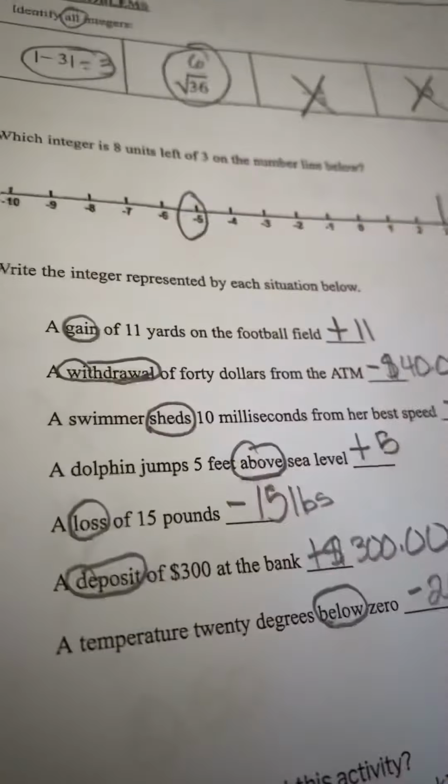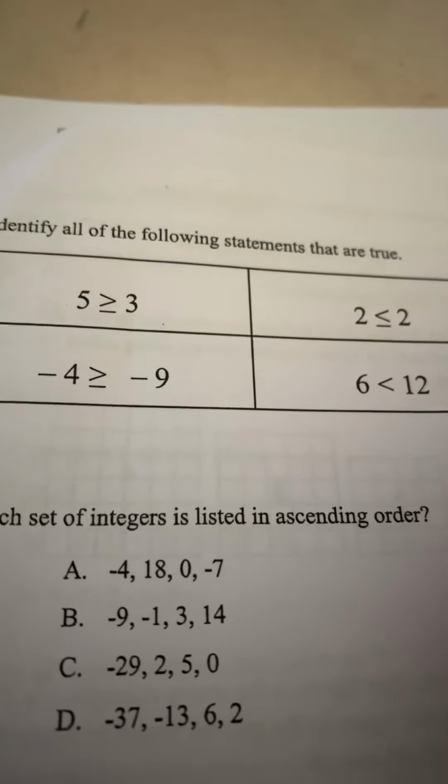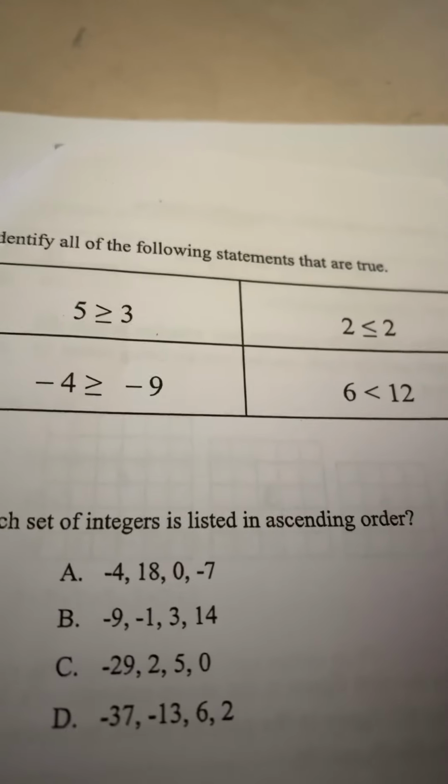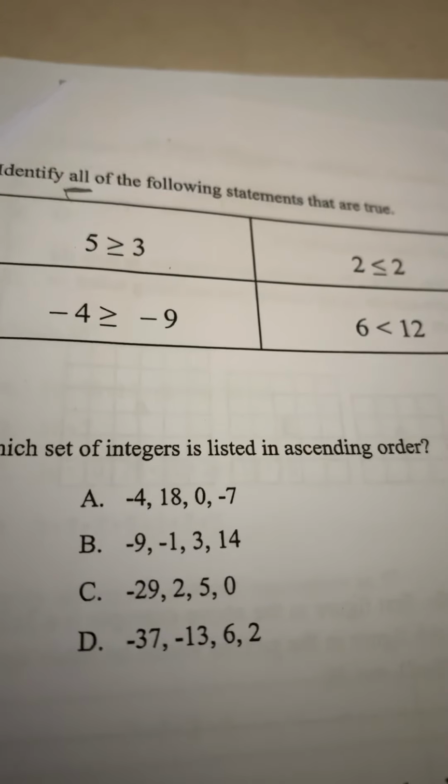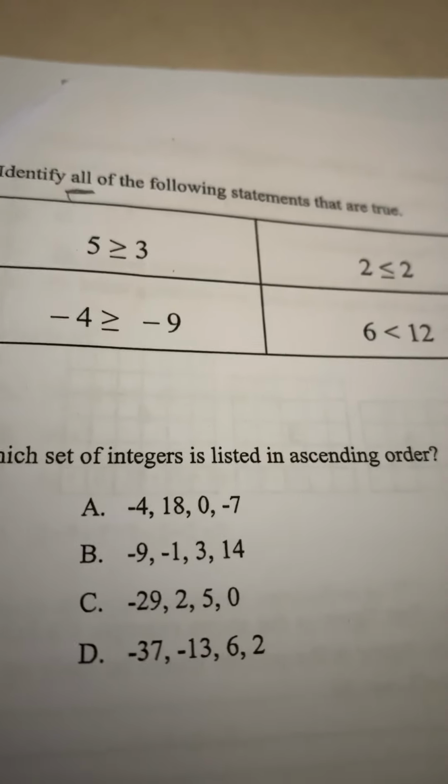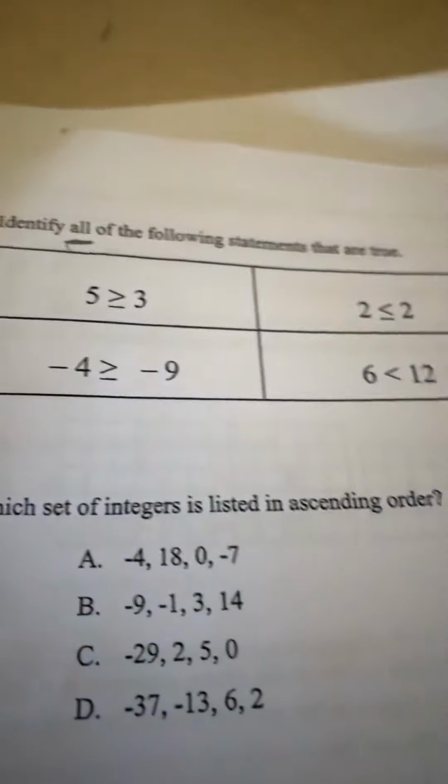All right. Moving on. Question number 4. Identify all the following statements that are true. Okay? All of the following. So that means there's going to be more than one. Okay, so these are going to be dealing with the comparing rules. So let's go back over those very quickly.